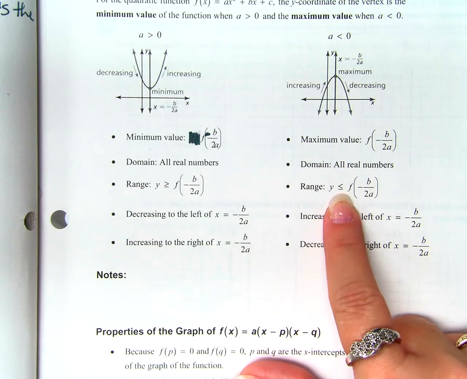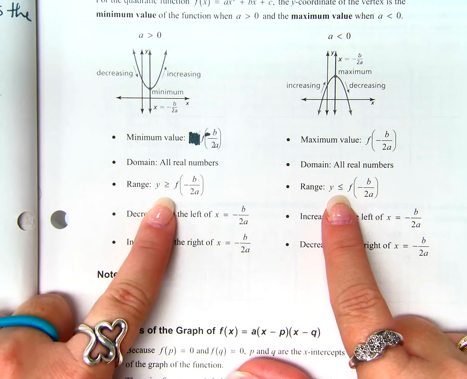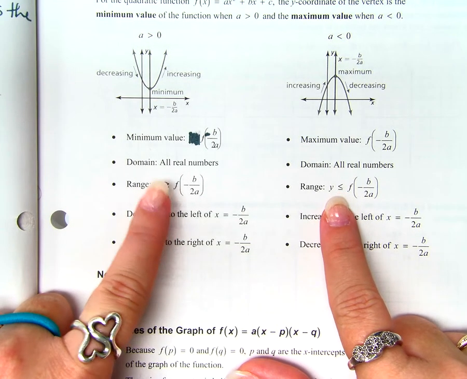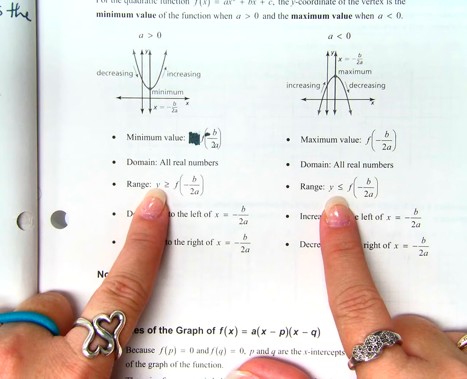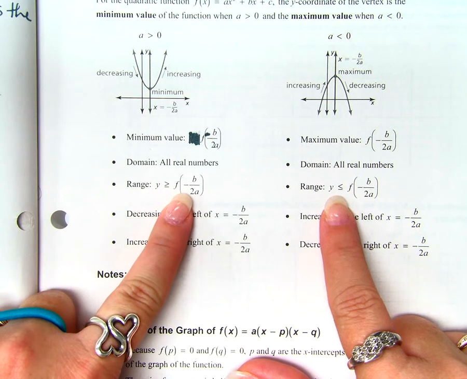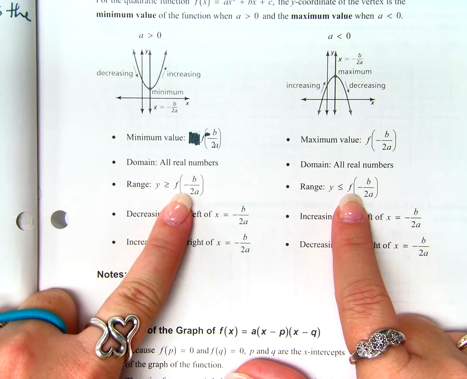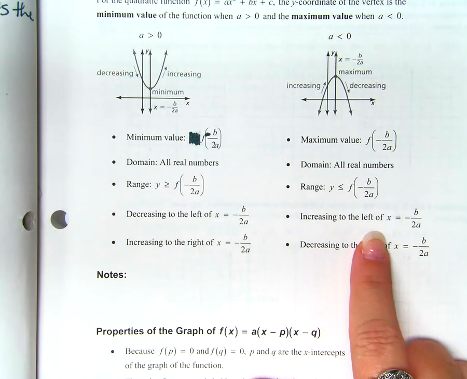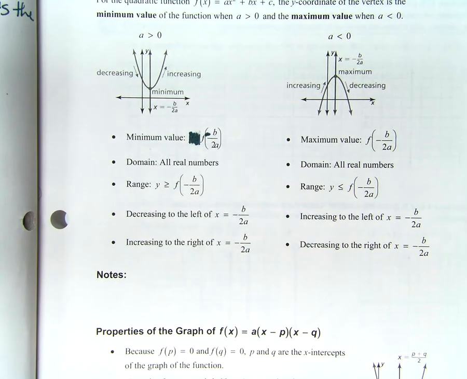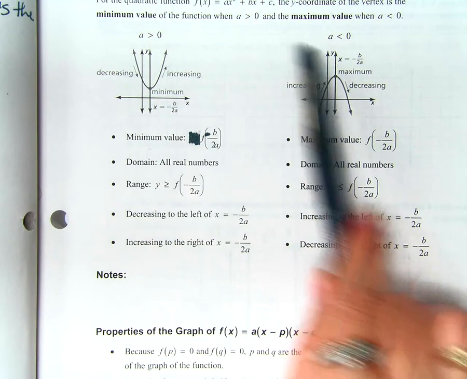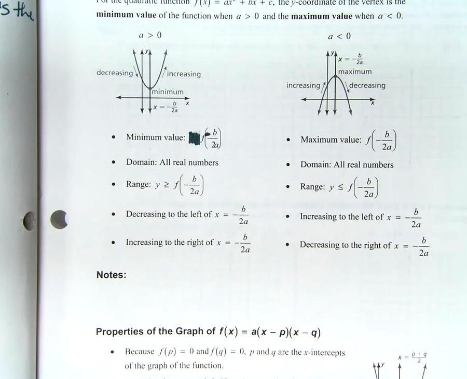What changes about the range? Yeah, look at the signs. The range for this, when there's a minimum, is everything greater than that minimum. The range for this, when there's a maximum, is everything less than the maximum. Most people have gotten this part okay. Increasing to the left of the vertex and decreasing to the right of the vertex. You okay with that? Any questions about that section right here?